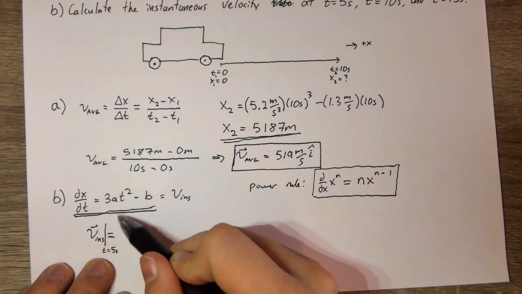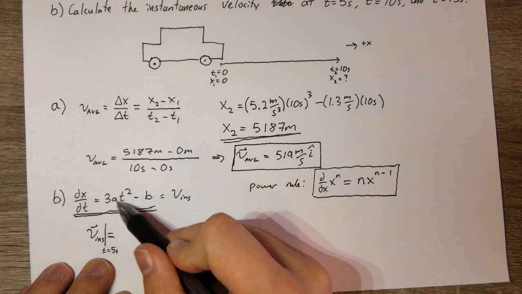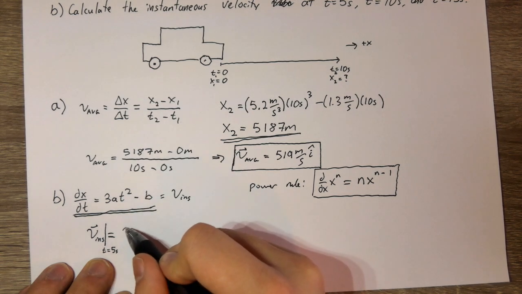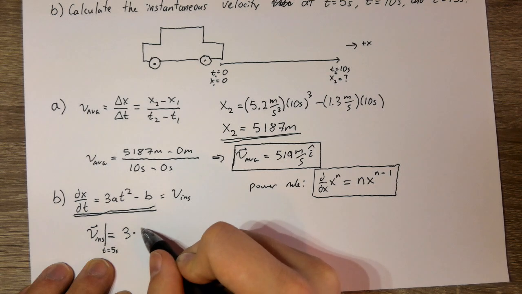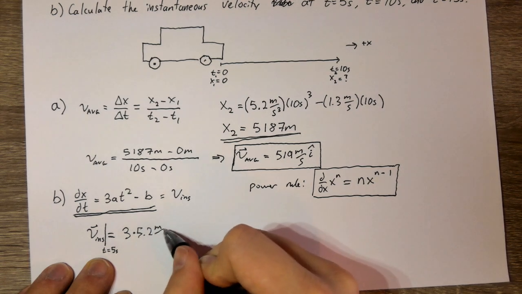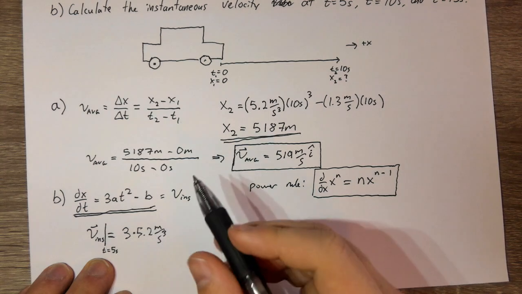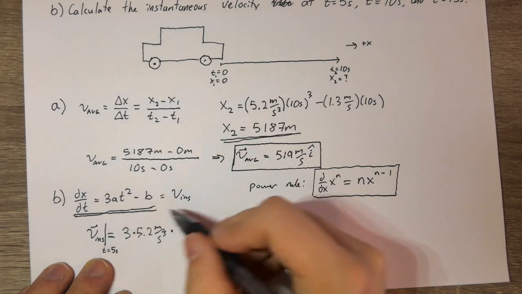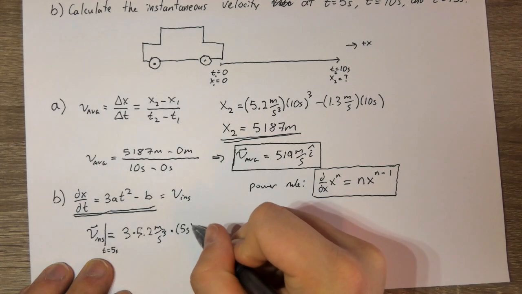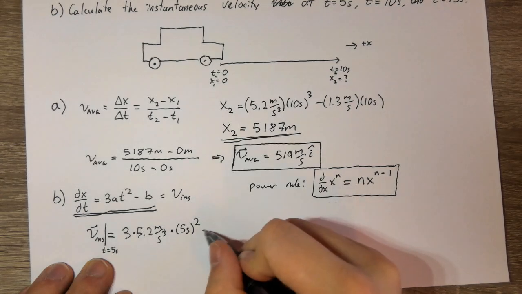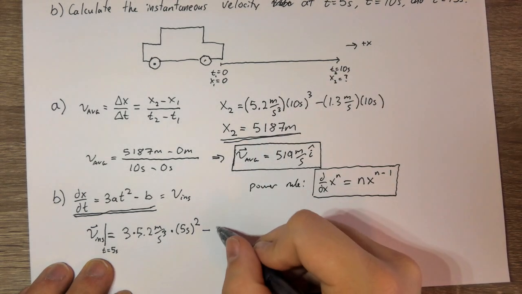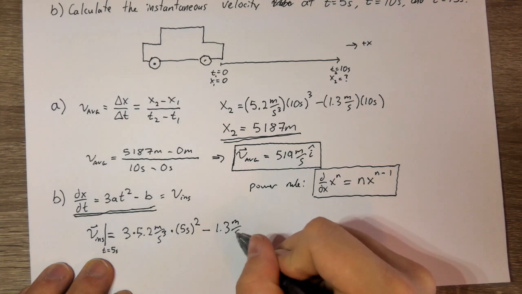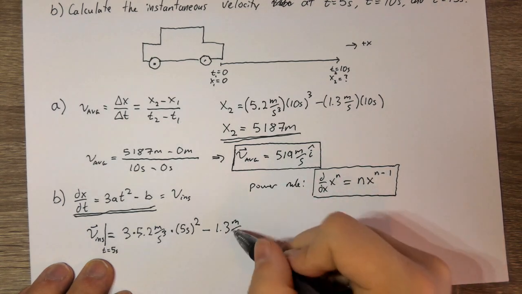So now we're plugging 5 seconds into here. So it's 3 times 5.2 meters per second cubed times t squared, so 5 seconds squared, minus our b value of 1.3 meters per second.